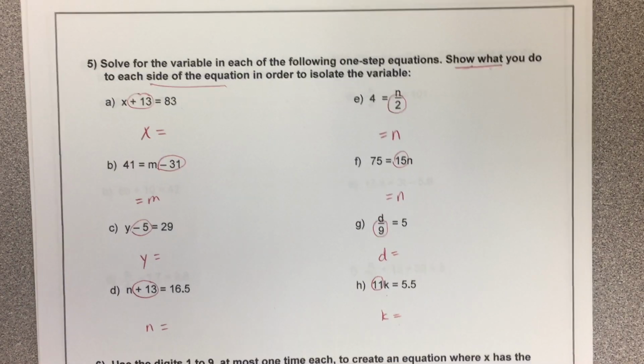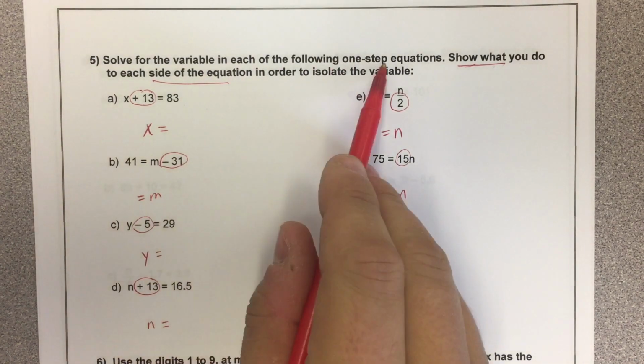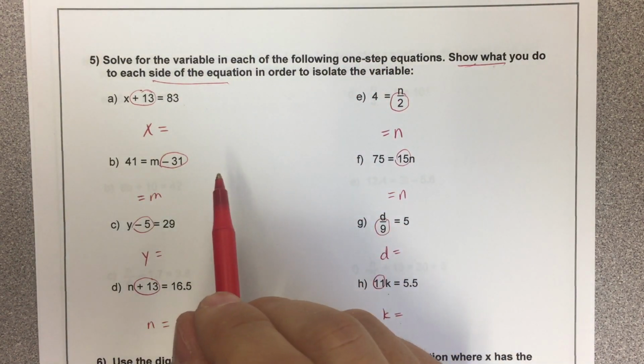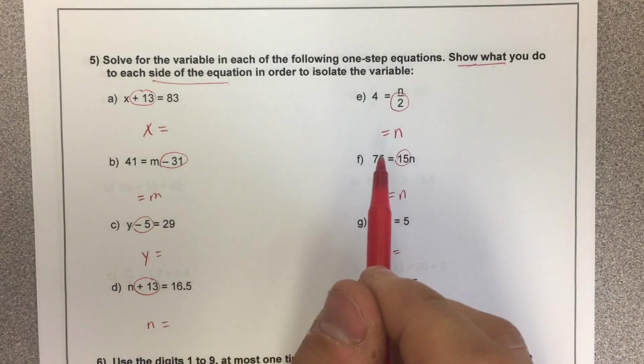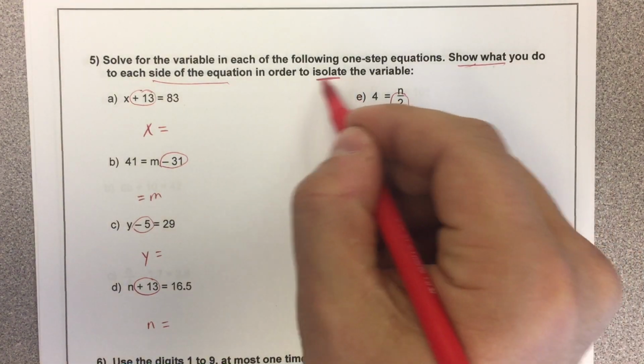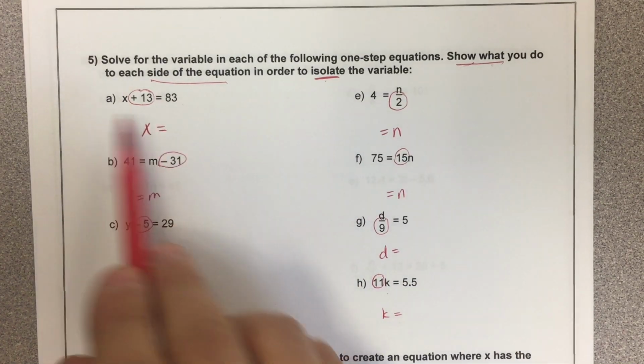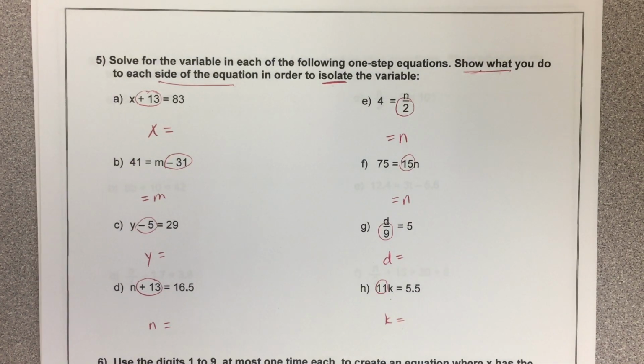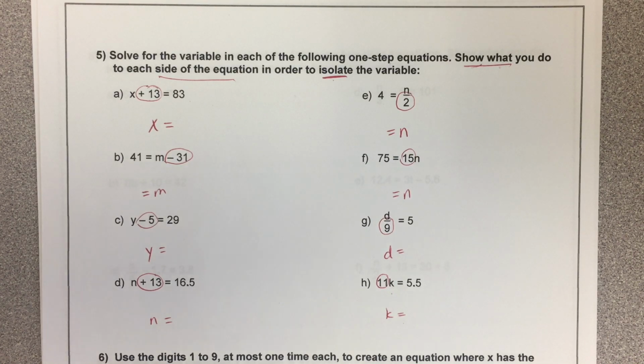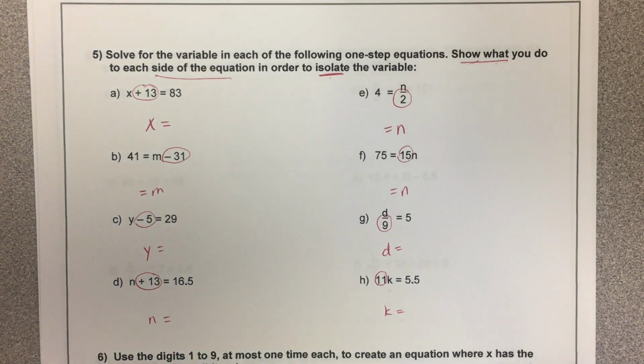Okay, on the second page in question 5, we're looking for one-step equations. Now, one-step equations involve one step, either adding, subtracting, multiplying, or dividing, in order to isolate the variable. And isolate means we have the variable by itself. So I've already gone through and I've just circled the different things that are attached to the variable and essentially what we have to get rid of.